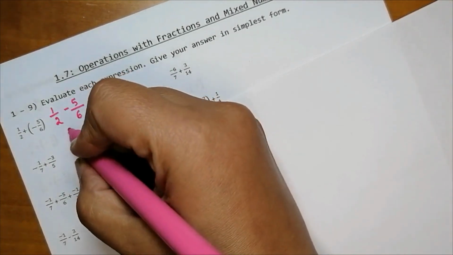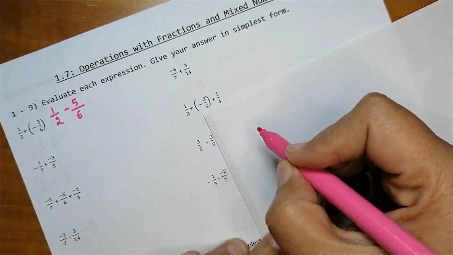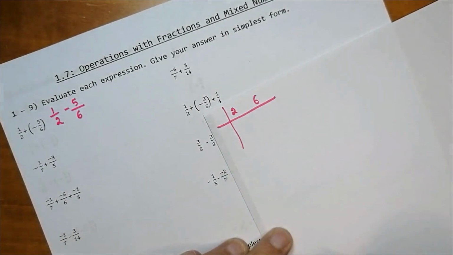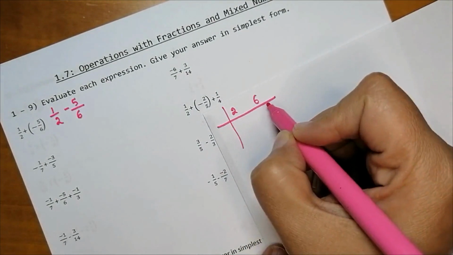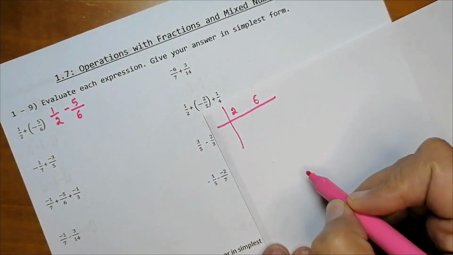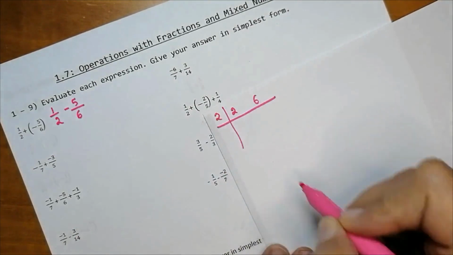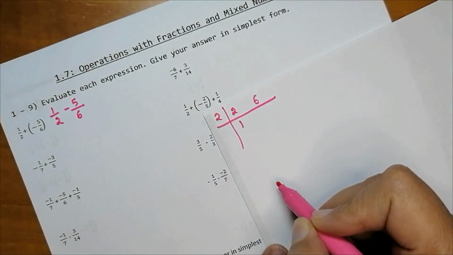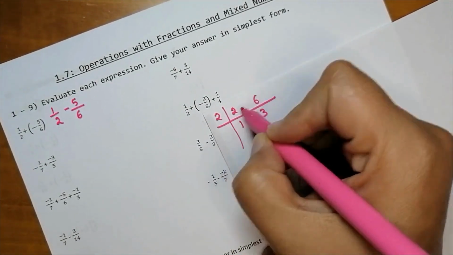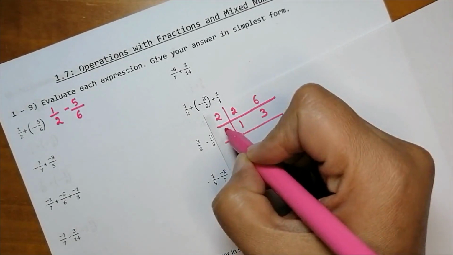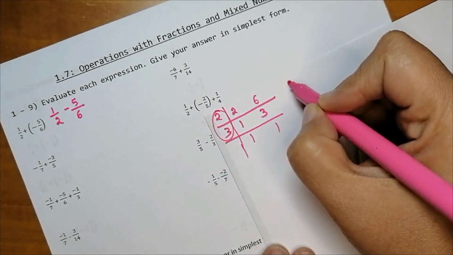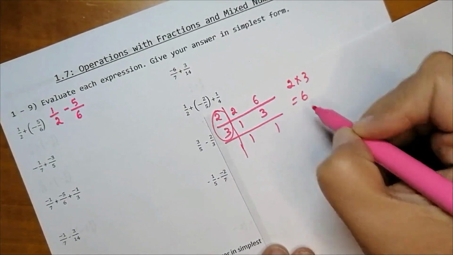Okay, so we have here 2 and 6, right? So let's factorize to know what should be our denominator. You remember this from the concepts video that we had, right? So we write 2 and 6, the denominators, and we start factorizing. So here we have 2. We put 1 here because 2 times 1 gives us 2, right? We put 3 here, 3 times 2 gives us 6, right? And 3 here, 1, 1. So this is our denominator, 2 times 3, which is 6.